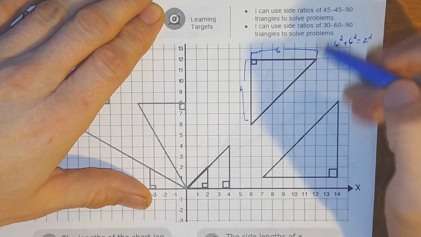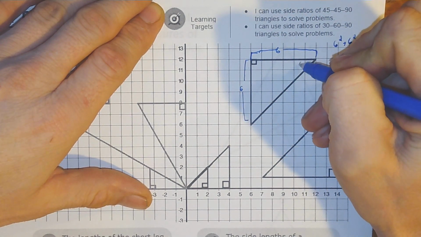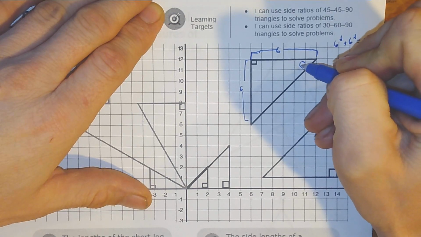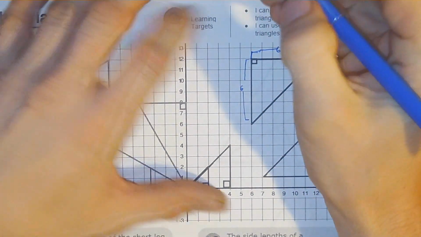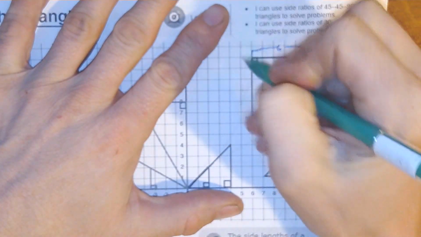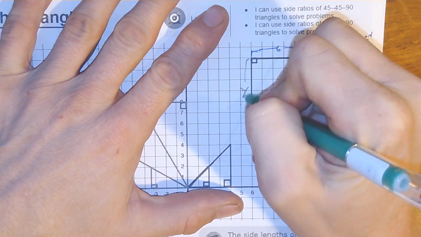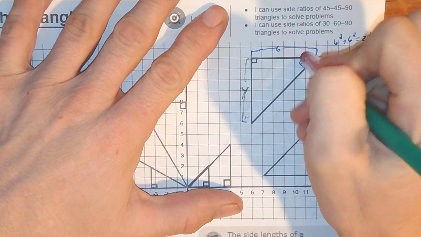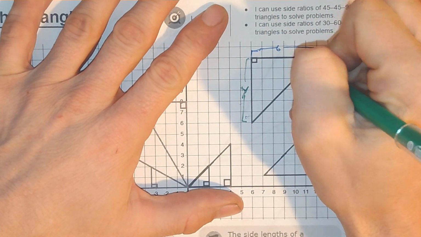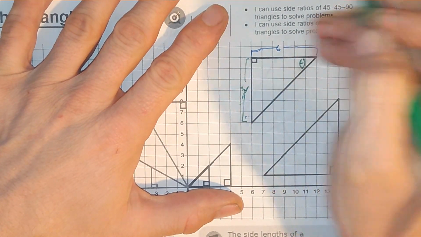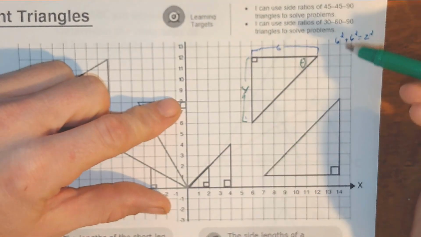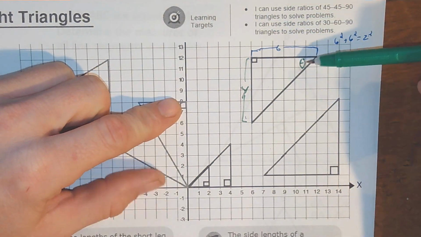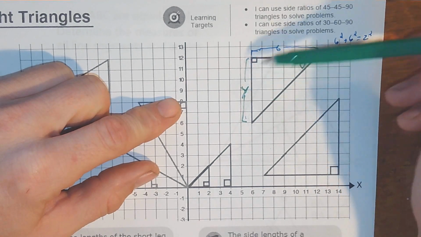But I could also say, let's figure out this theta. Let me get different colors here. This is y. This is 6. I'll use green for y. Okay, and then I'm going to say that my opposite here is y, relative to theta. What trigonometric function uses the adjacent and the opposite side?